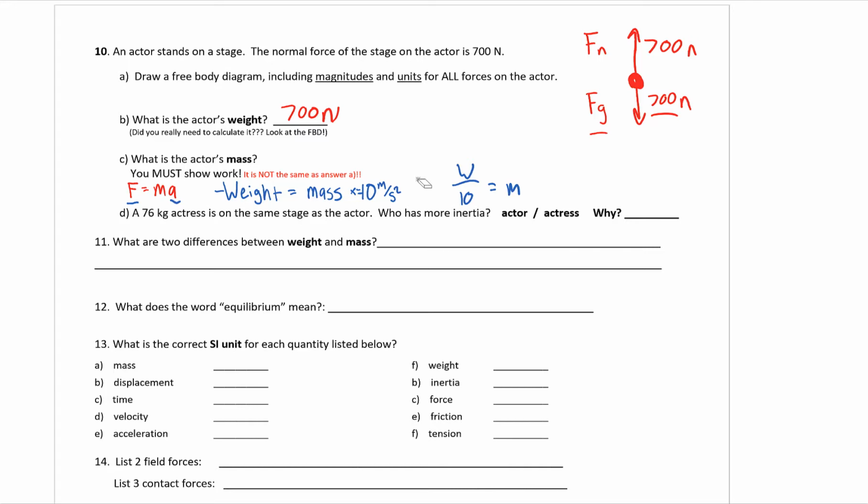So the weight is 700. 700 divided by 10 is 70. So this actor weighs 70 kilograms. Not weighs, it's the mass. Sorry. The mass of the actor is 70 kilograms.